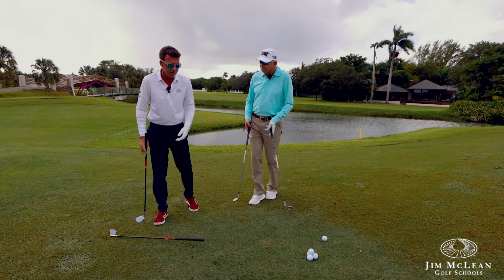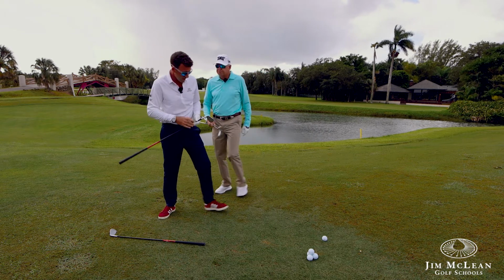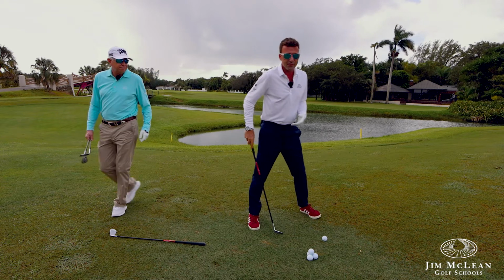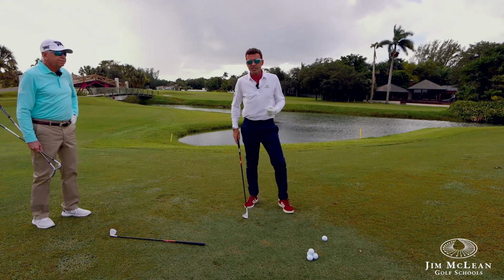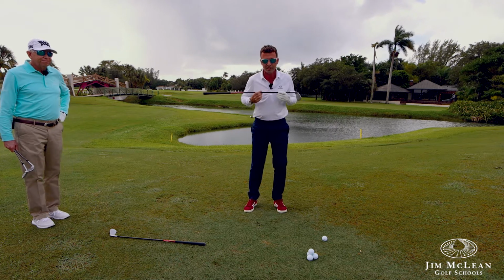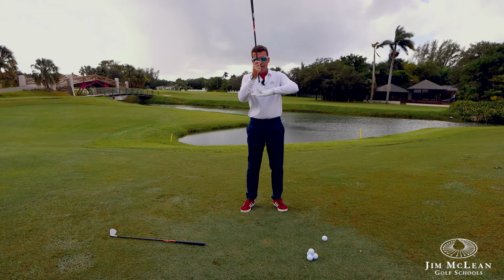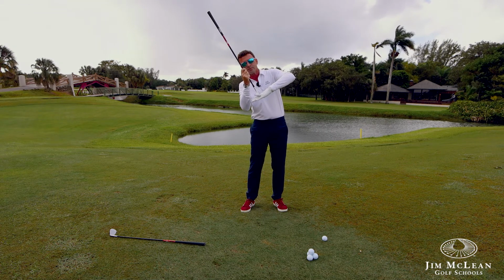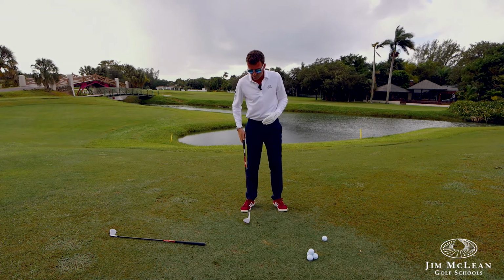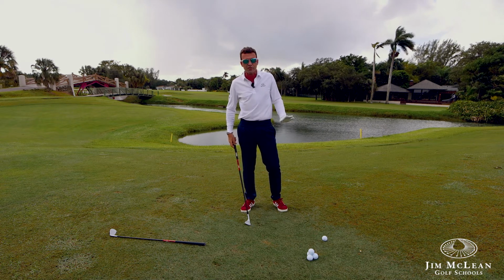So there's a couple of adjustments which are key here. Number one, probably because it's uphill, instead of taking a 60° or a 56, you might as well be taking a gap wedge, because as I match the incline with my shoulders, what happens to the loft of the club? It's going to increase. Now, ball position won't necessarily have to be so far back in my stance already because of the incline.